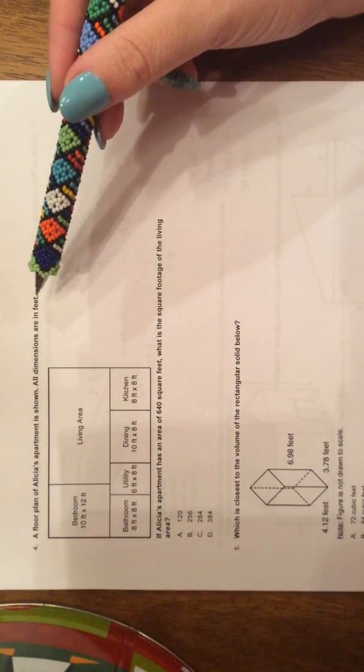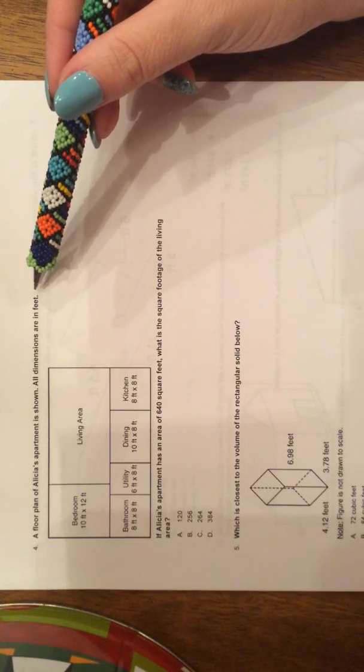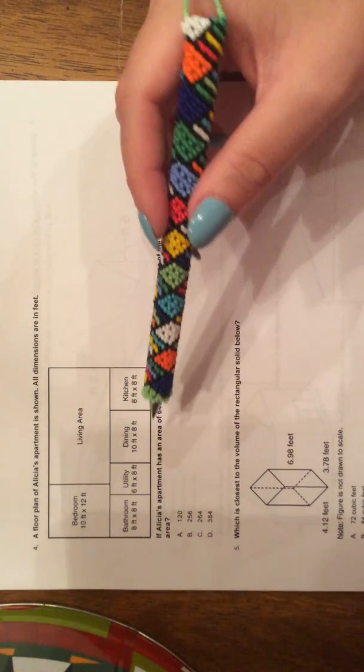Number 4. A floor plan of Alicia's apartment is shown. All dimensions are in feet. If Alicia's apartment has an area of 640 square feet, what is the square footage of the living room? So we know that this whole thing has to be 640. So we could find the area of each of these, and then we could subtract it from the total area to see what's left. So let's try that.